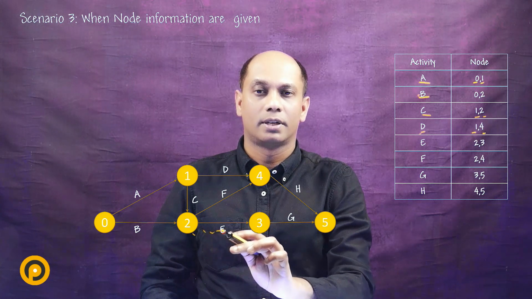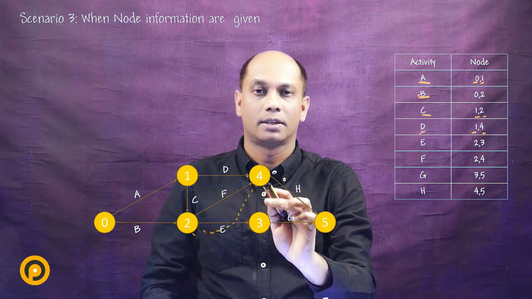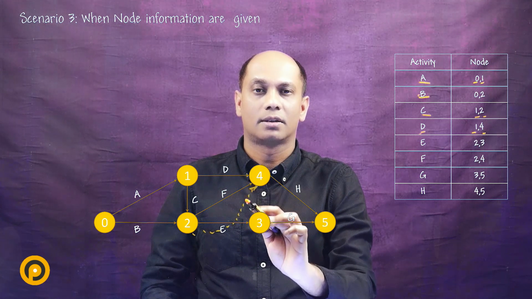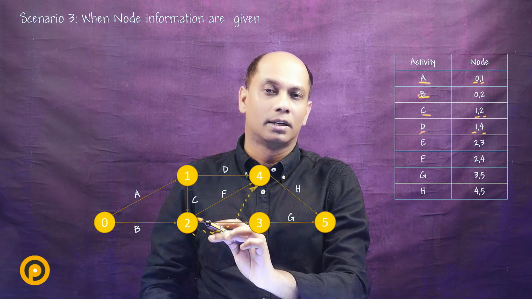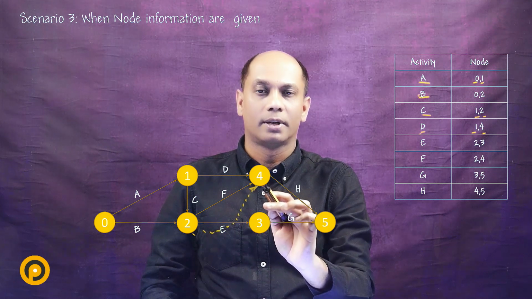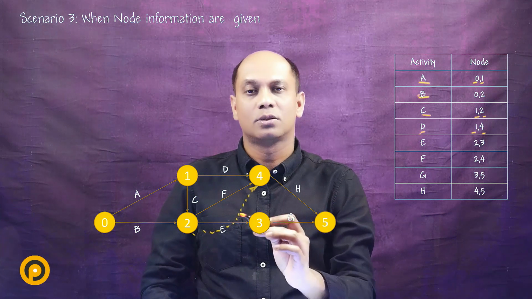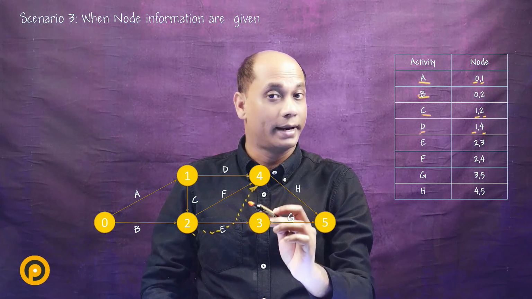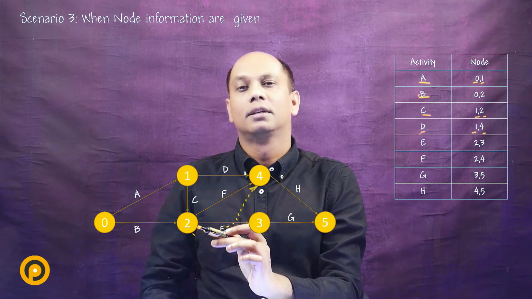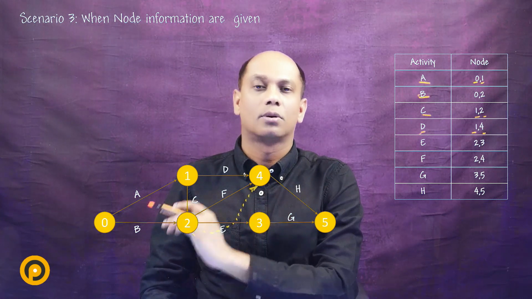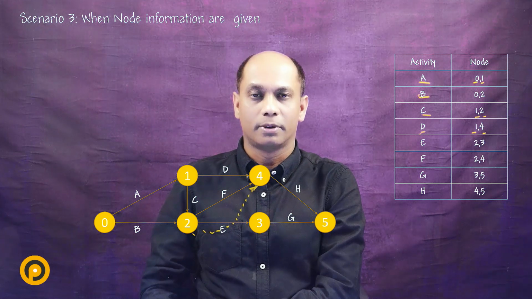So we can draw a dummy activity and add it here, and that dummy activity will give you a finish to start relationship. This is how the concept of dummy activity works. But there is no physical work here because that is not an activity, it's only a relationship between activity B and activity H. So that is how the concept of dummy relationship comes into the picture.